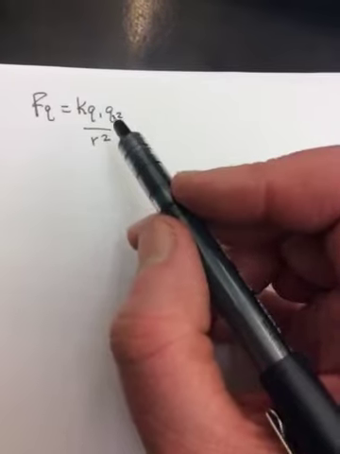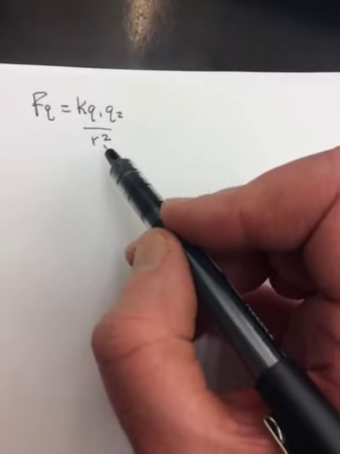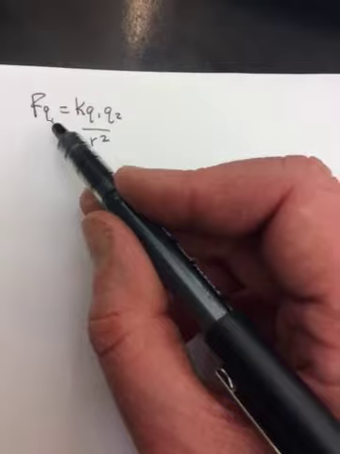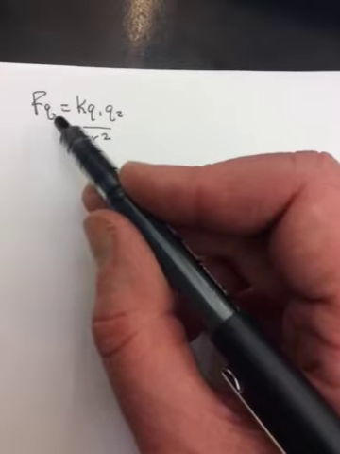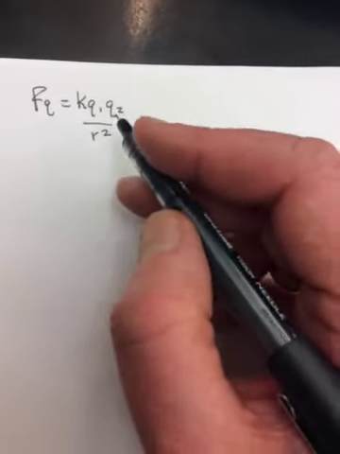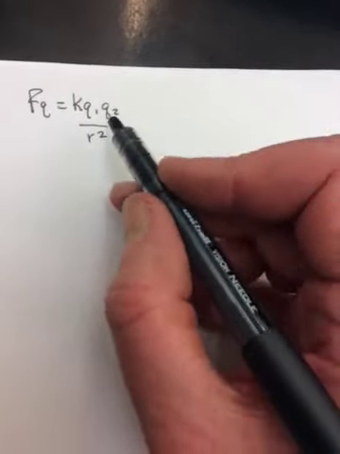So the first question says two charges Q1 and Q2 are separated by a distance R, exert a force on each other of F. What new force will exist if Q1 is doubled? If everything else here on the right-hand side stays the same and Q1 is doubled, then F_Q should double, right?